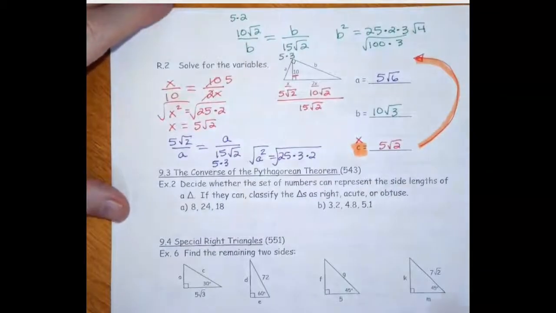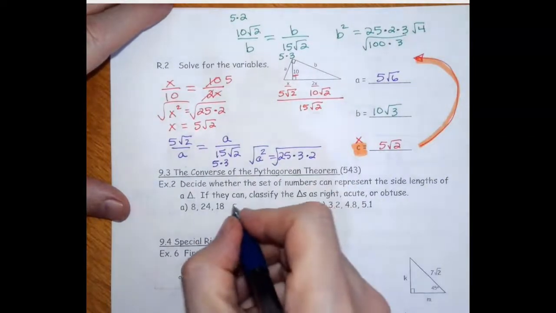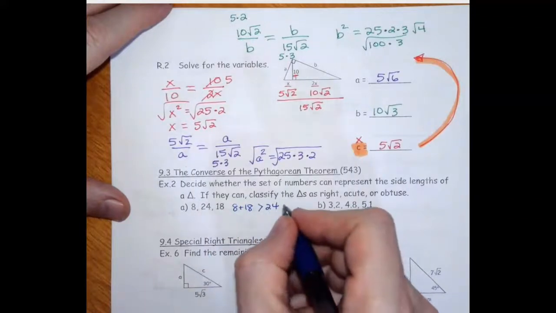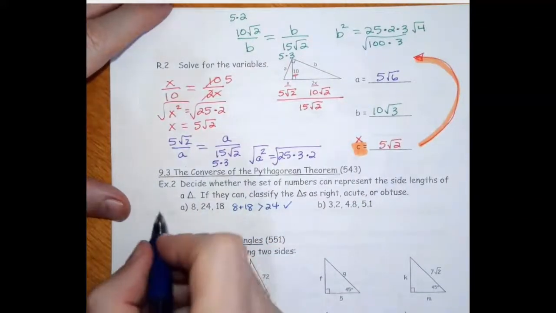Okay. Decide whether they can be a triangle. So 8 plus 18 is greater than 24. That's 26. So that is a triangle. So let's find out what kind that is.